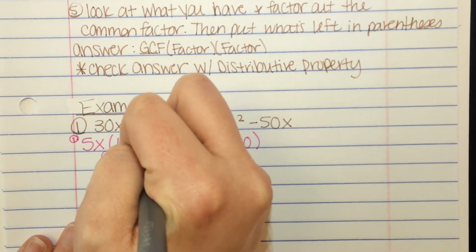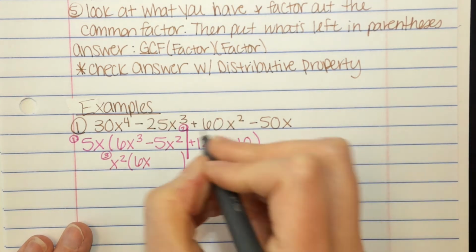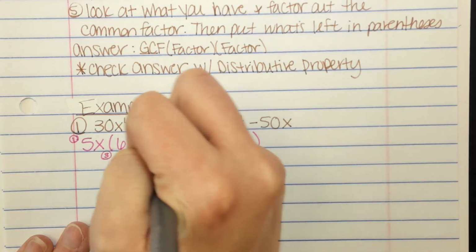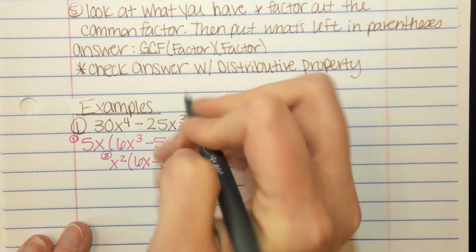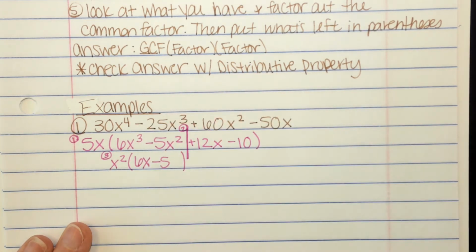I have 3 x's, and I take out 2, so 1 is left. Negative 5 divided by 1 is negative 5. And I had x squared, I took out x squared. There are no x's left.